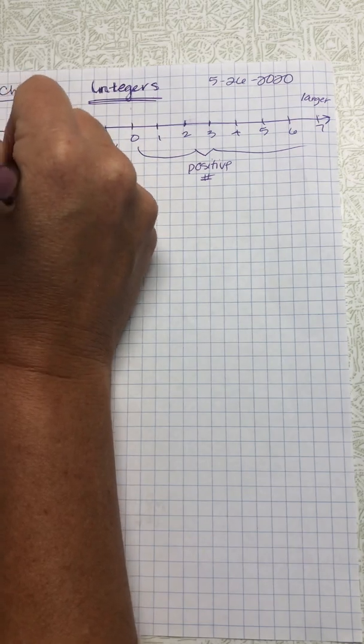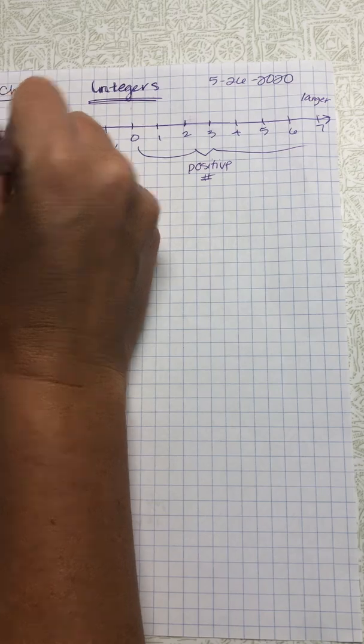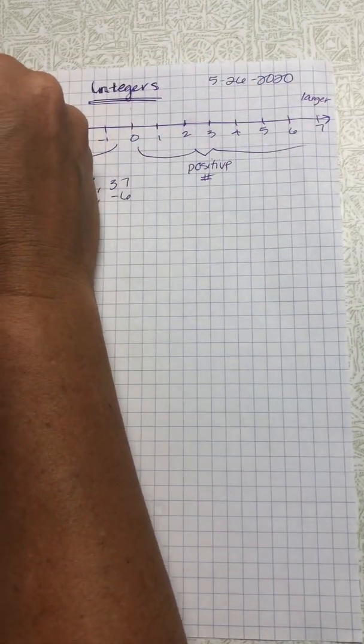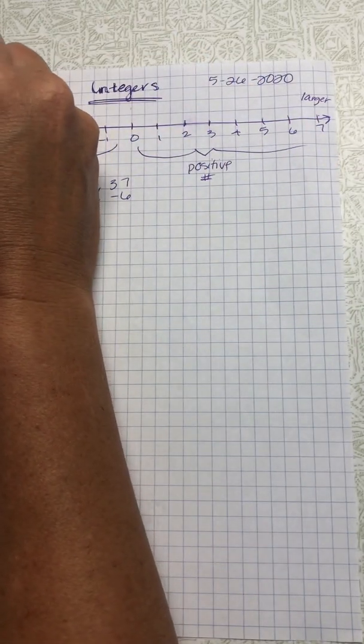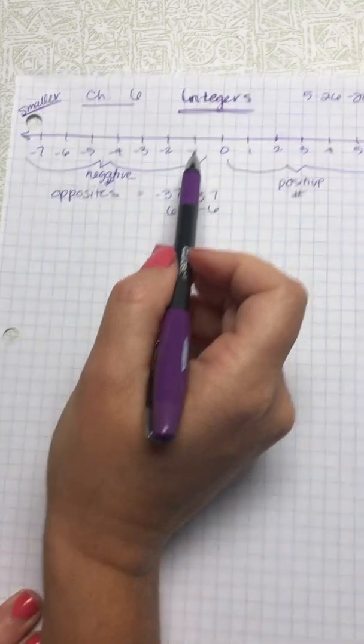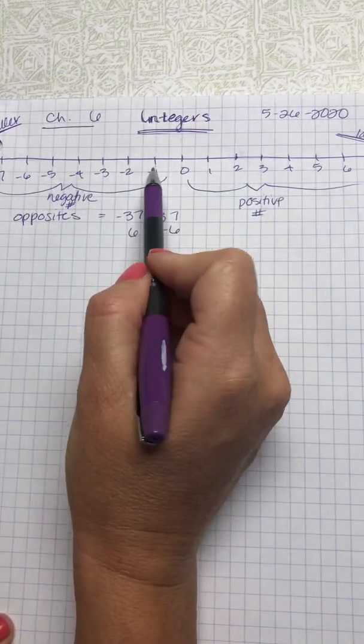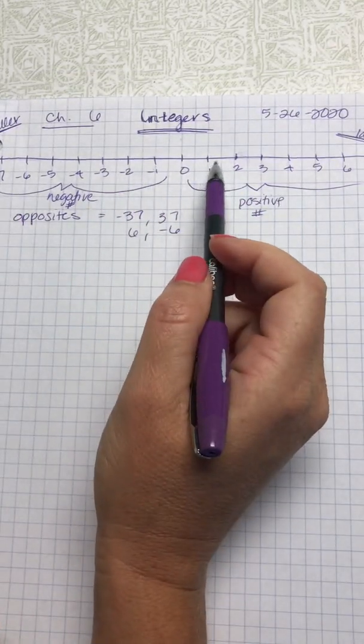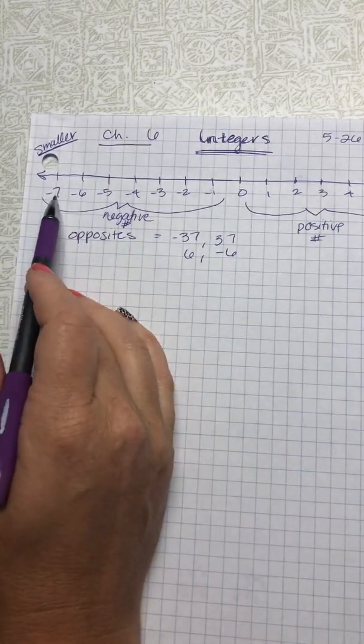These are our negative numbers, and these numbers get smaller and smaller the more to the left that they get. Smaller and smaller the more left, right? So on this number line, -1 is our biggest negative number, and -7 is our smallest, okay?